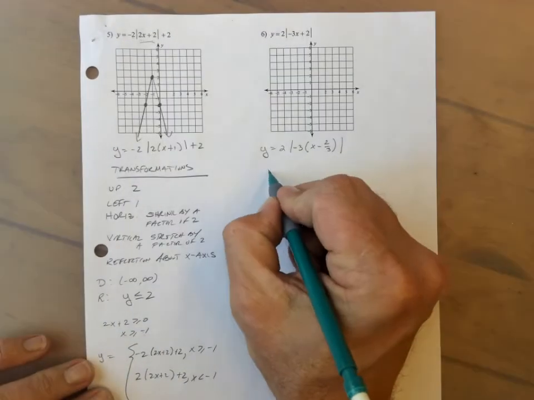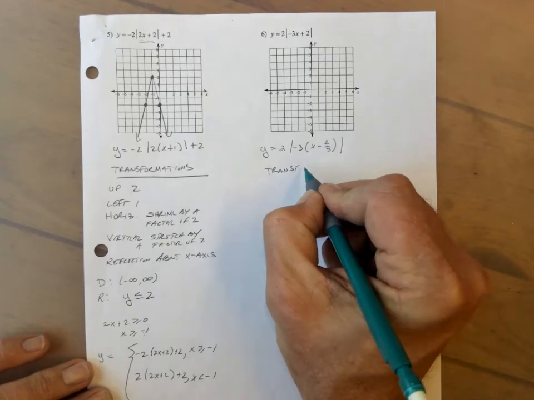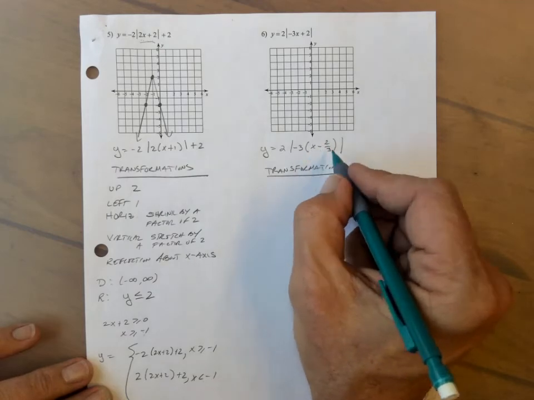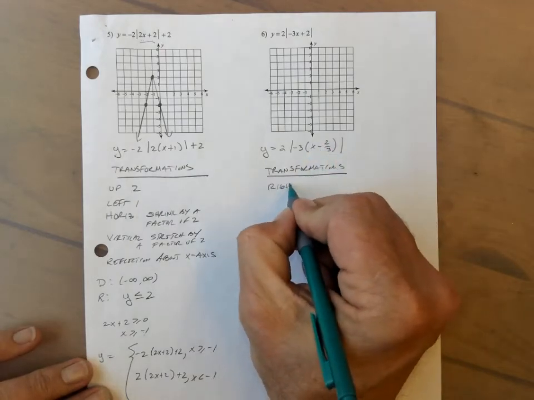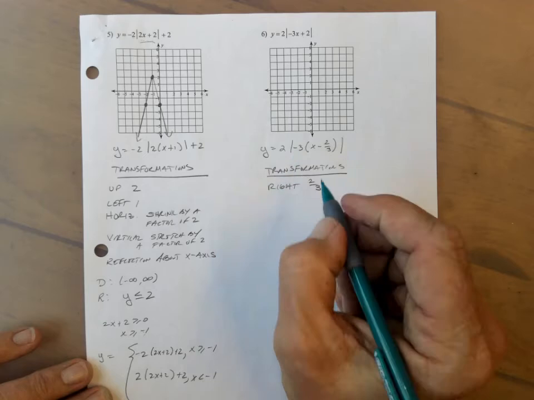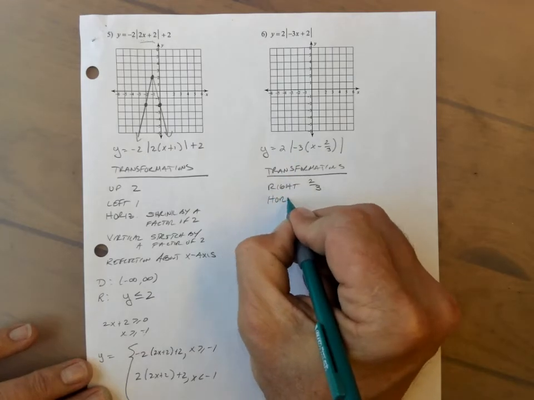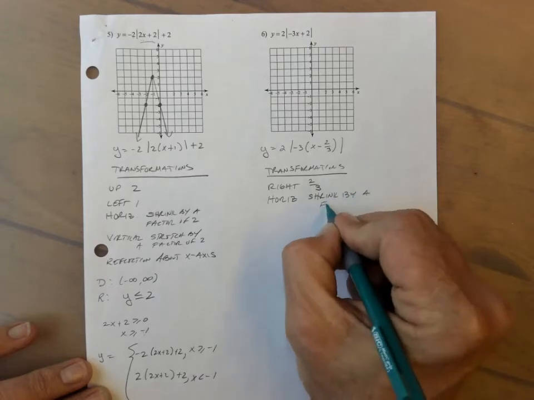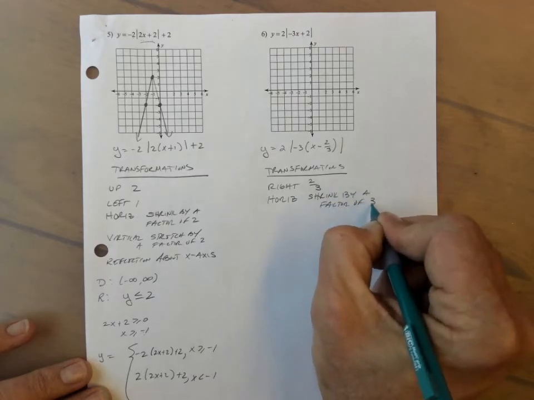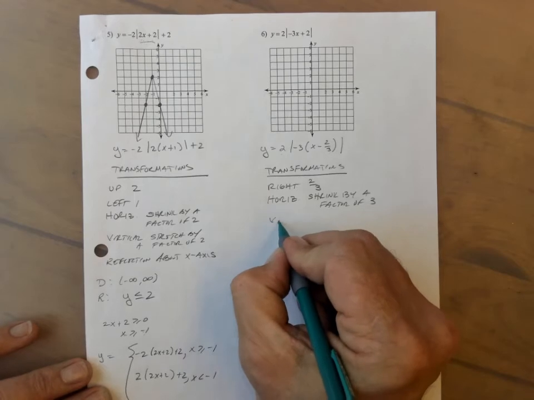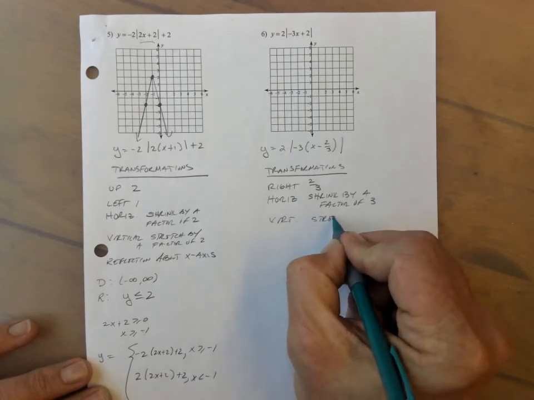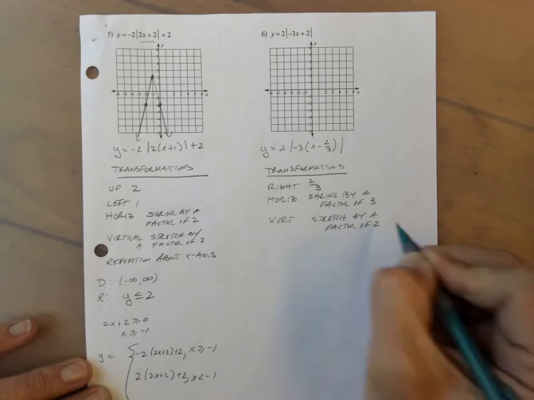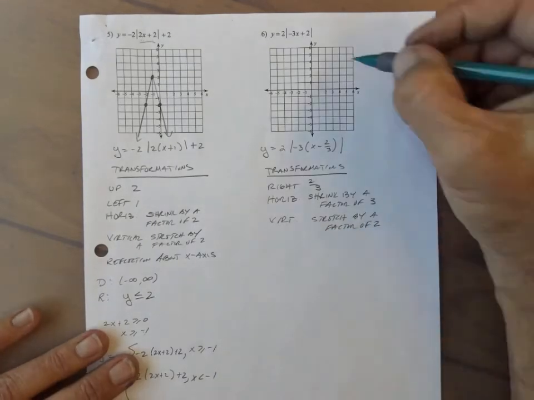Okay, so with our transformations, x minus 2/3, so that goes to the right 2/3. That 3 is a horizontal shrink by a factor of 3, and the 2 on the outside is a vertical stretch by a factor of 2. Okay, so we're 2/3 to the right.